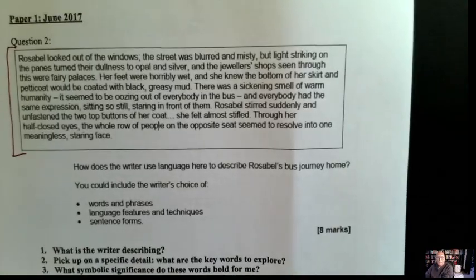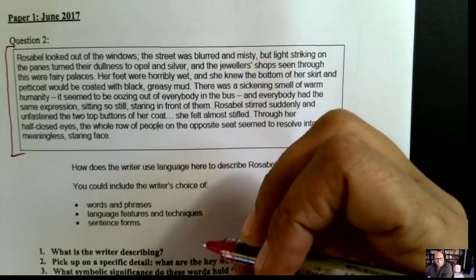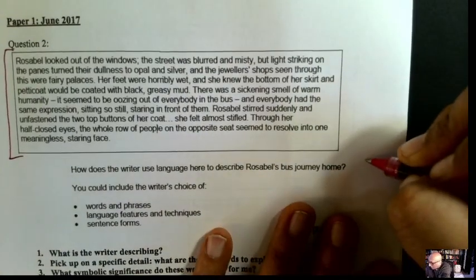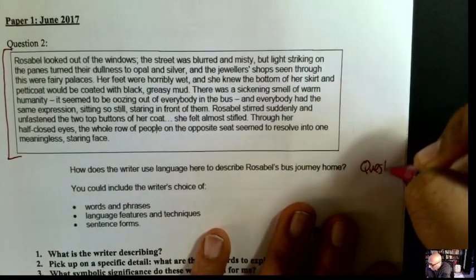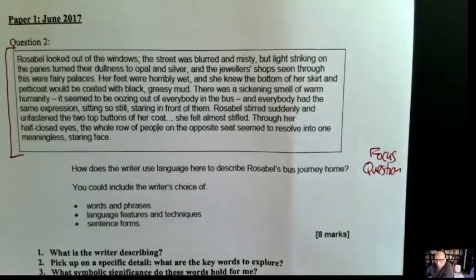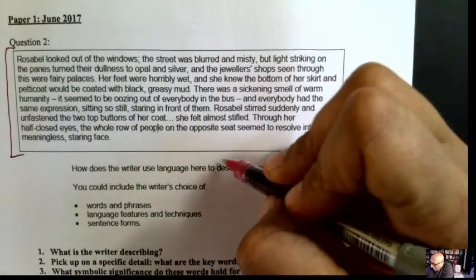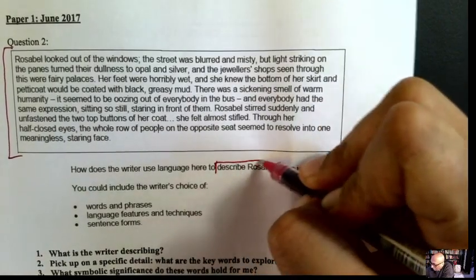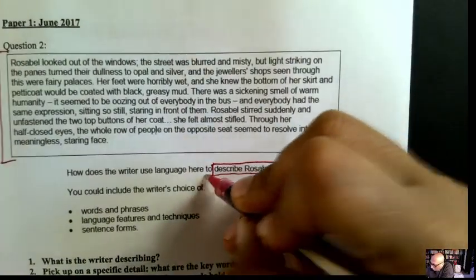extract. The first step I always do is I tell students to find out what is exactly the question. What is the focus of the question that you're being asked to work on? And that is Rosabel's bus journey home is what we're going to look at.